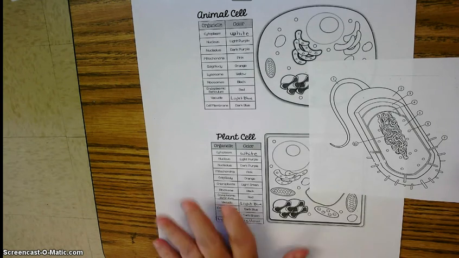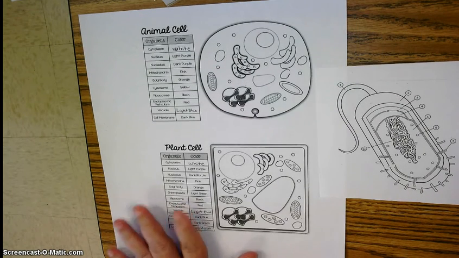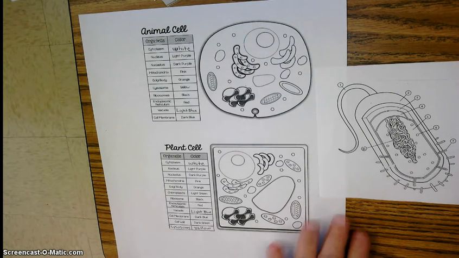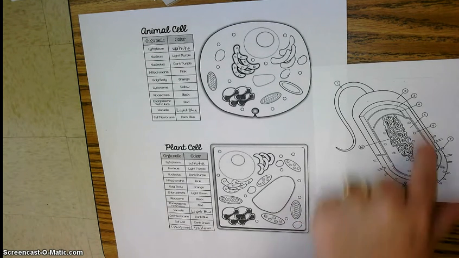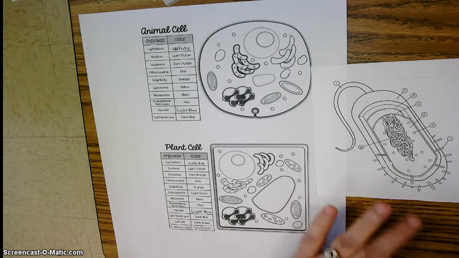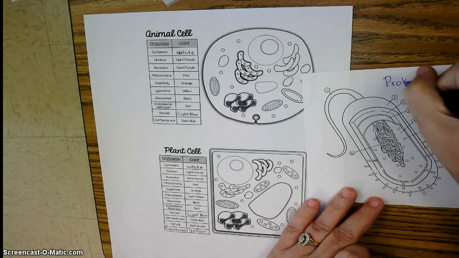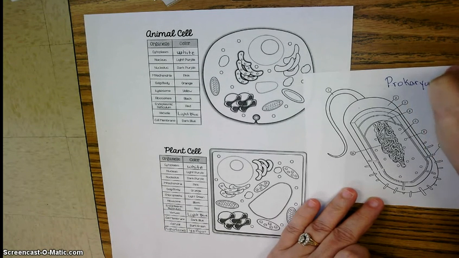All right, so we have 3 cell pictures here. Realize these are diagrams, they're drawings. They're not actually what it would look like if you looked under a microscope. So here is our prokaryotic cell, and it happens to be a bacteria.